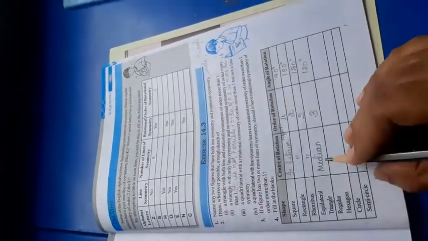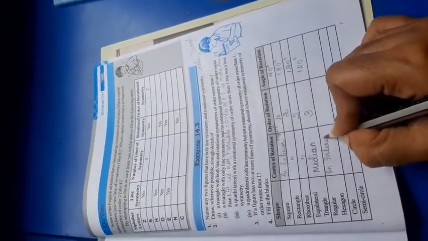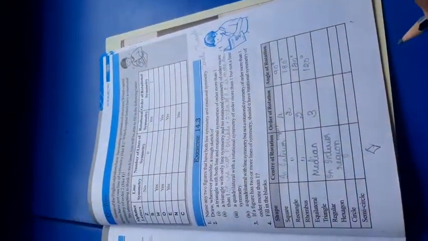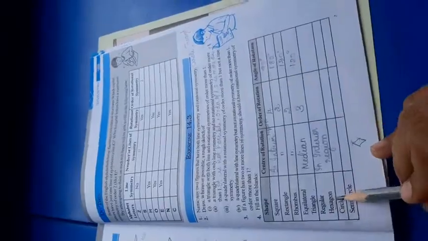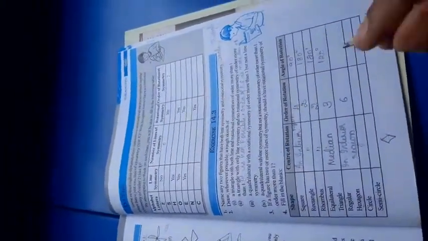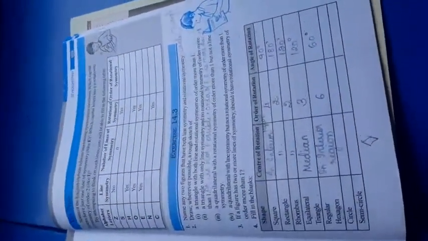Next, hexagon. For the hexagon also it is in the interior region. Interior means inside, right? The center of rotation comes inside only. What is the order of rotation? For a hexagon, how many sides are there? 6. So the order of rotation will be 6, and the angle of rotation will be 60 degrees.